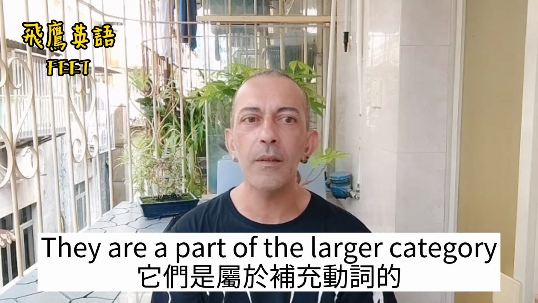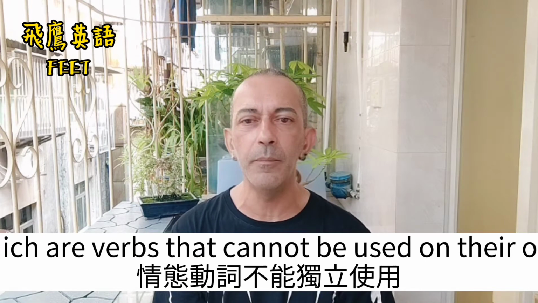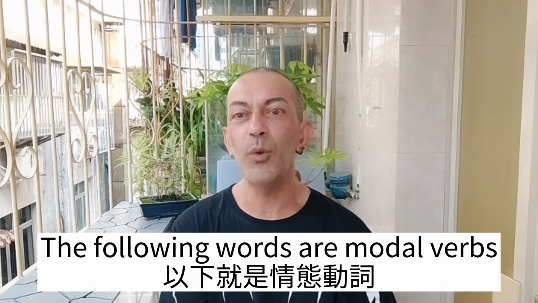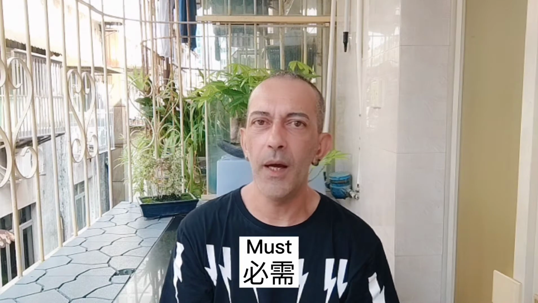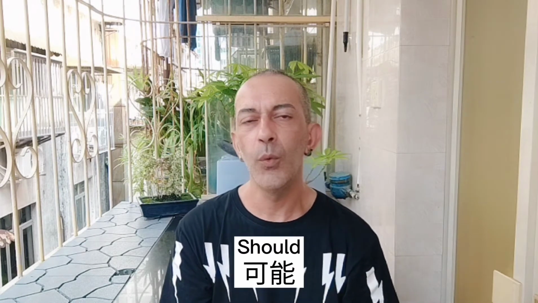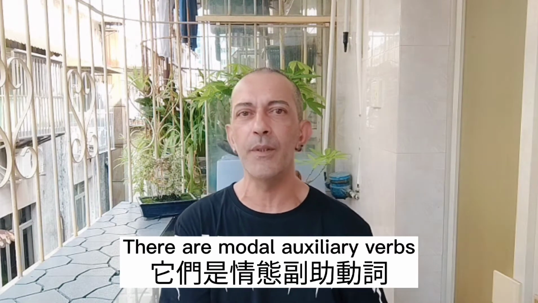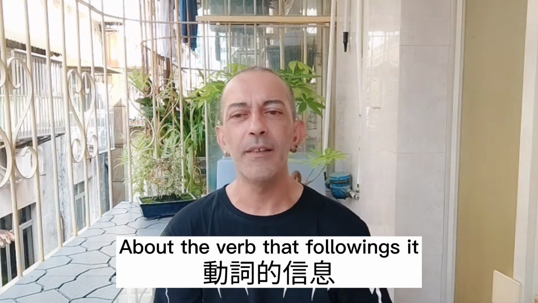They are part of the larger category called supplementary verbs, which are verbs that cannot be used on their own. They need to be together with another main verb. The following words are modal verbs: can, could, may, might, must, shall, should, will, would. They are modal auxiliary verbs that provide additional information about the verb that follows it.